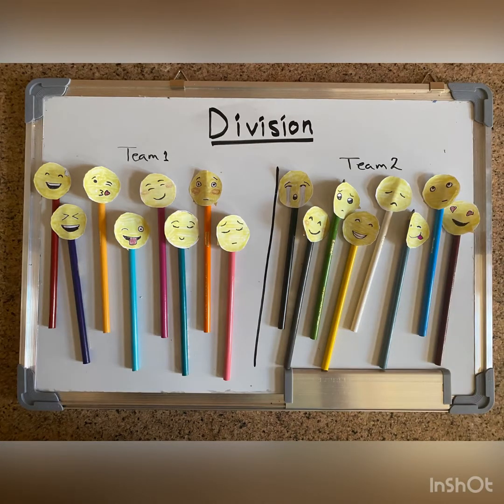Now let's count the number of students in each team. Remember, we should have an equal number in each team. Let's count students in team 1. 1, 2, 3, 4, 5, 6, 7, 8. And in team 2, 1, 2, 3, 4, 5, 6, 7, 8. So the number of students in each team is 8.